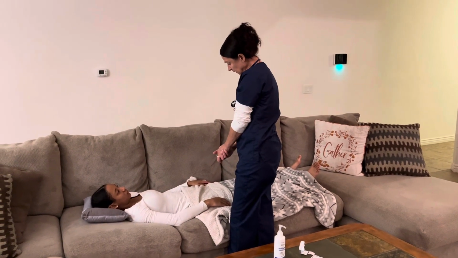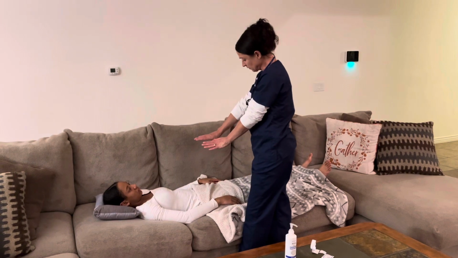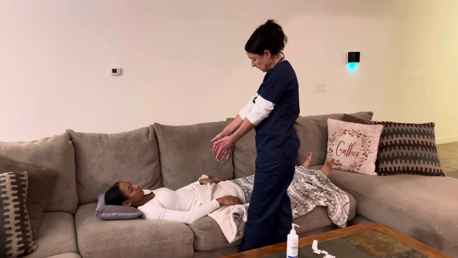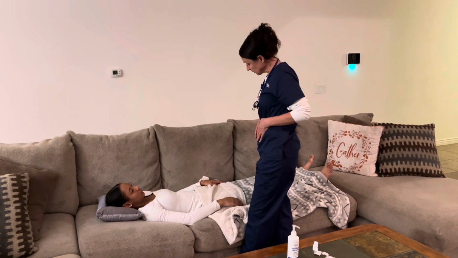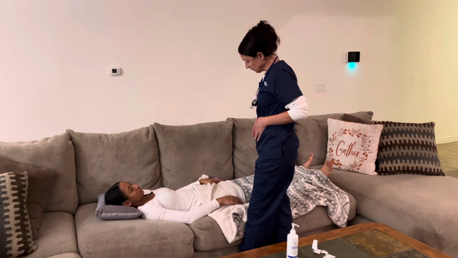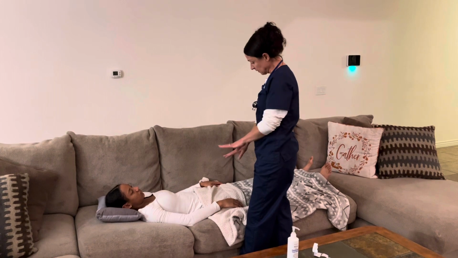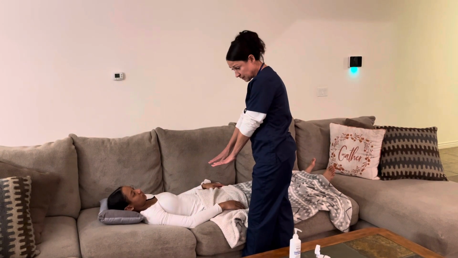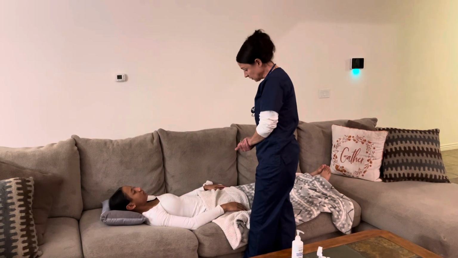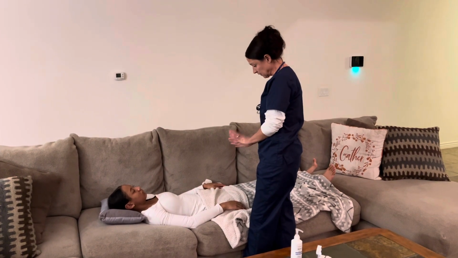I would inspect the contour of your abdomen, and looking here I see that the contour is flat, the abdomen is symmetrical, the skin of your abdomen is congruent to race. I don't see any lesions, bruising, erythema.